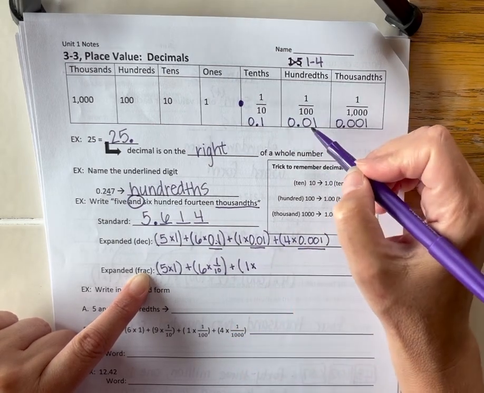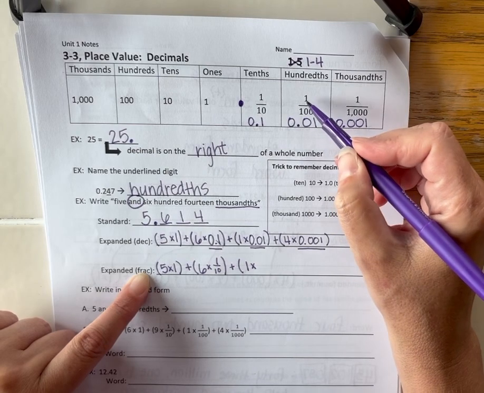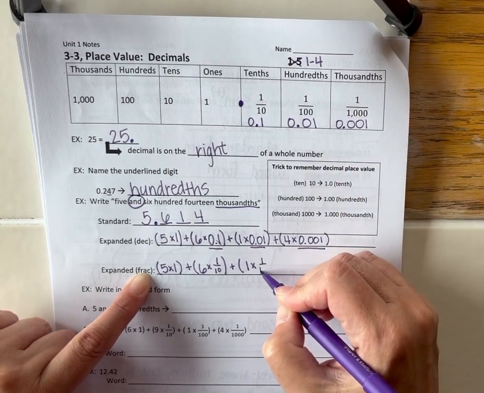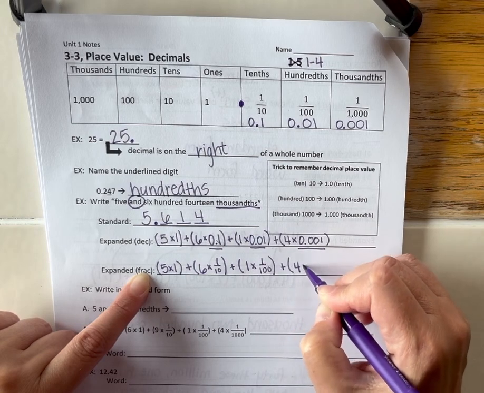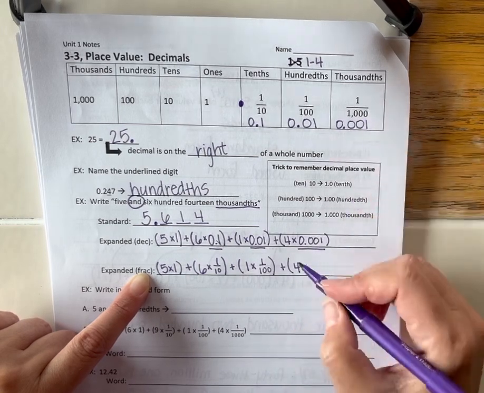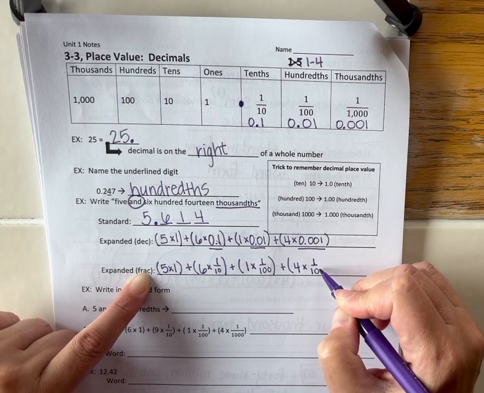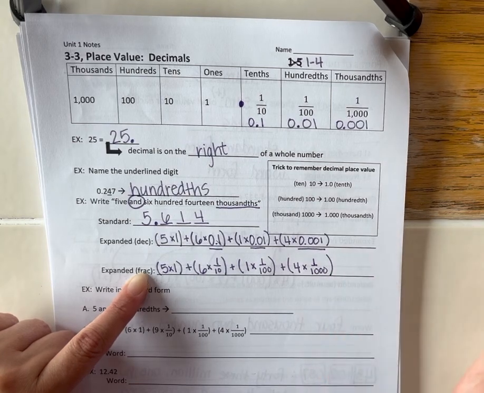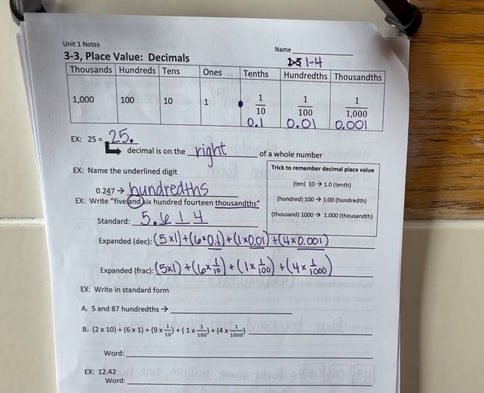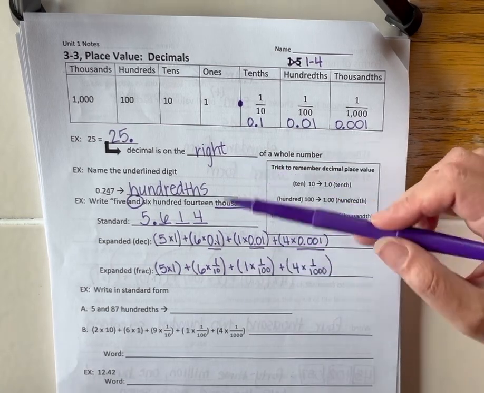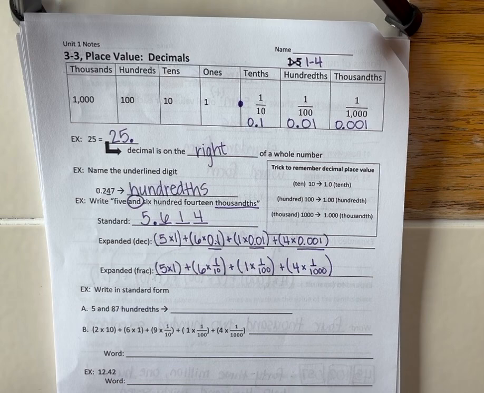Go to the next digit. Instead of 100th, how do I write that as a fraction? 100th. And our last digit, how do I write that as a fraction? 1,000th. Okay, so again, the only thing that changed were those 3 place values from a decimal into a fraction. All right, so now that you've learned all of those formats, now let's do some more practicing.